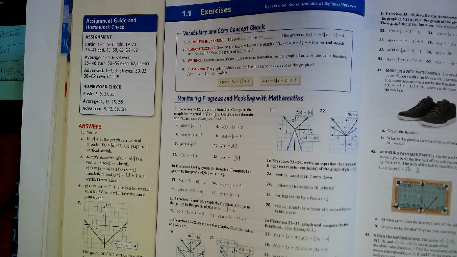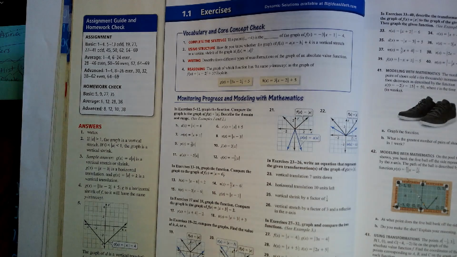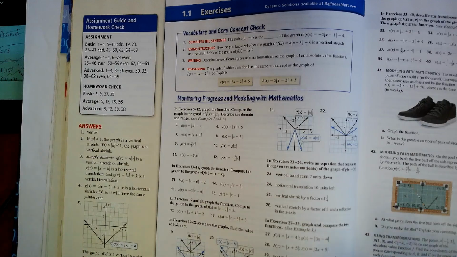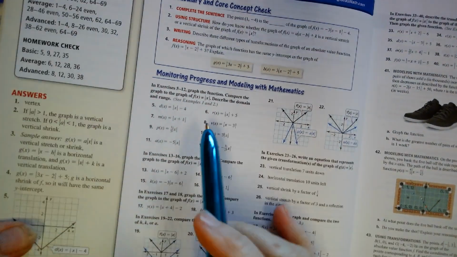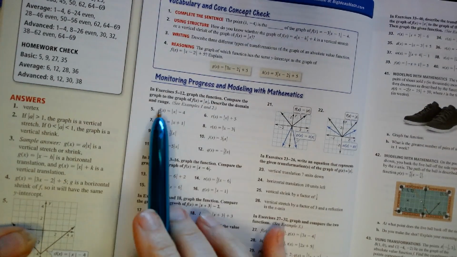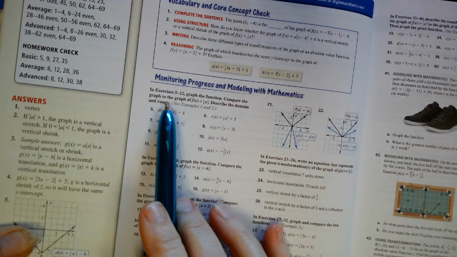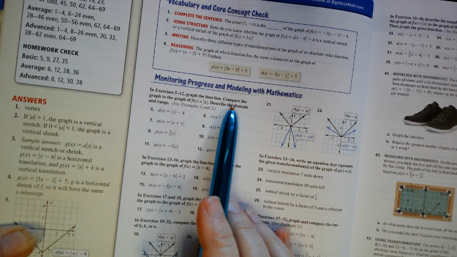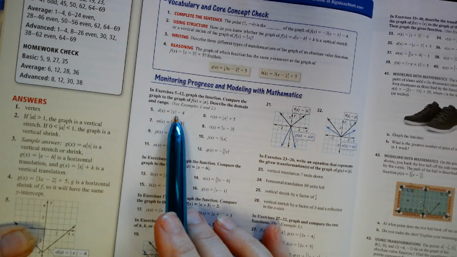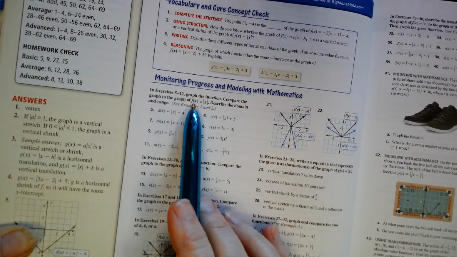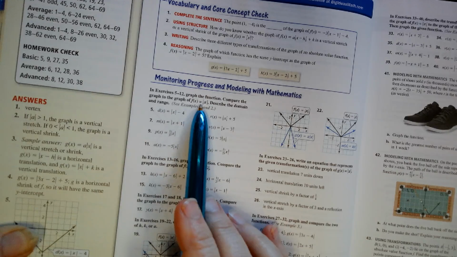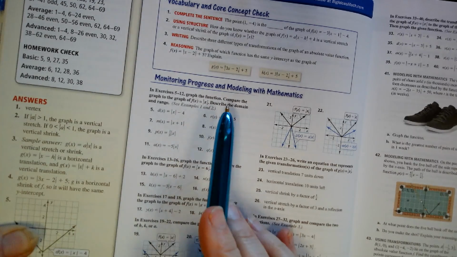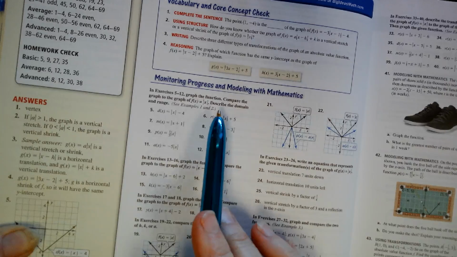Here's Integrated 2, 1.1, problems 5 through 9. In these kinds of problems, they're asking you to graph some functions, and these are absolute value functions. They want you to compare the graph of the given function to the graph of the parent function, which is f of x equals absolute value x, and describe the domain and the range.